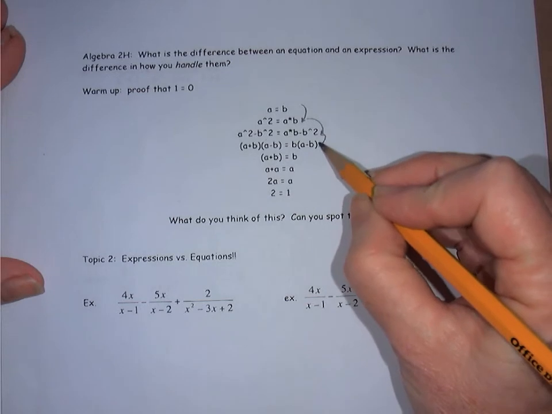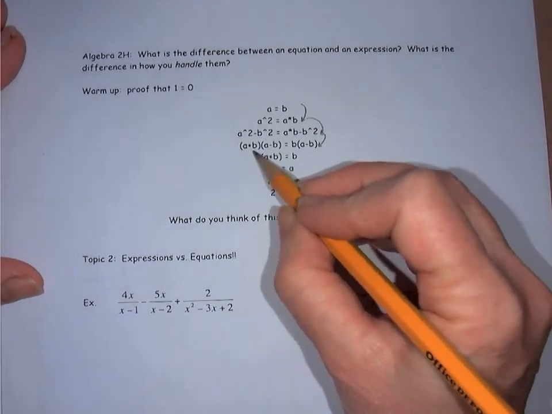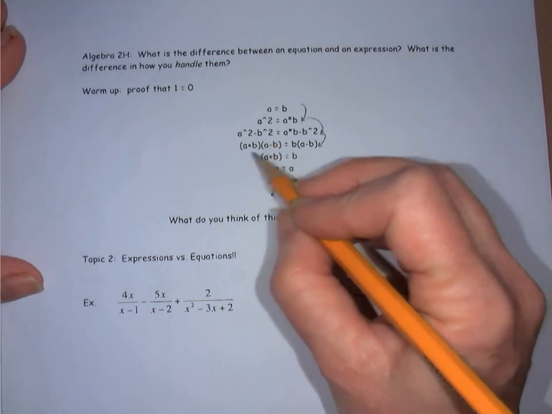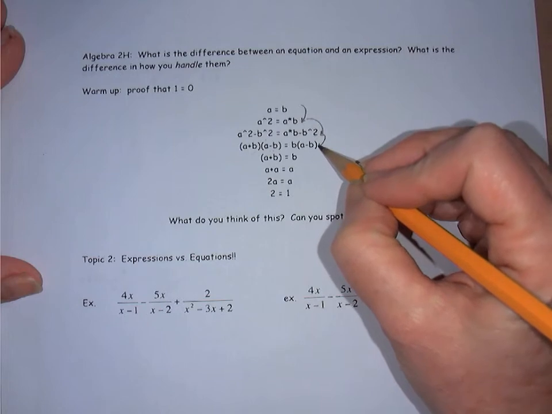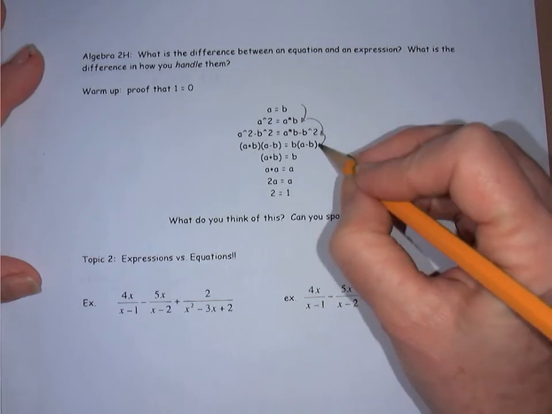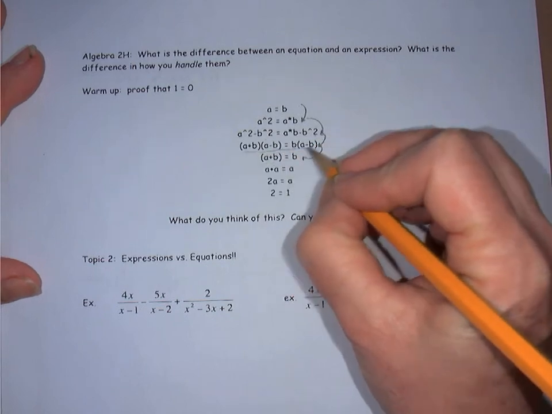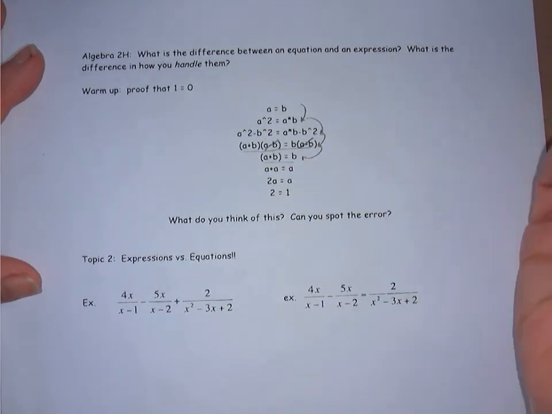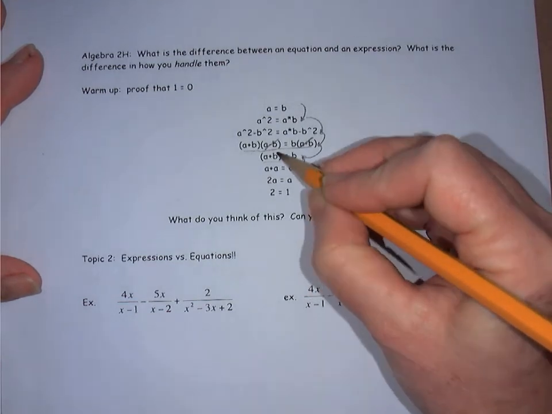Going from the third to the fourth step, all I've done is factor both sides. Here I factored into the difference of two squares, sum and difference. And over here, I factored a B out of both terms. That's legitimate. What's missing going from this step to this step is this A minus B, so it looks like I divided both sides by A minus B. Seems okay.